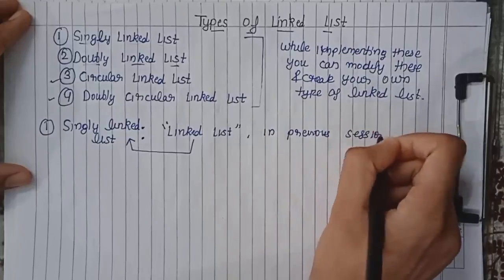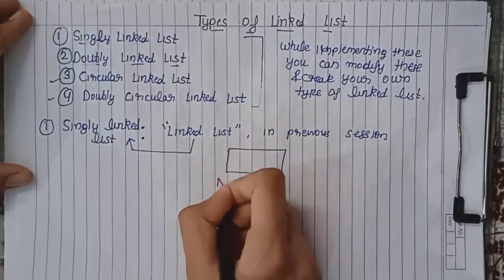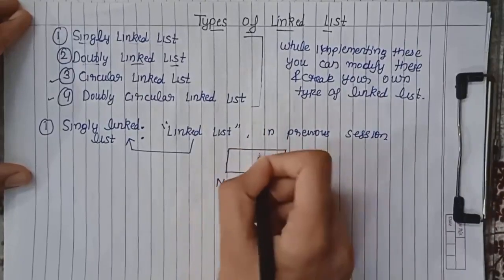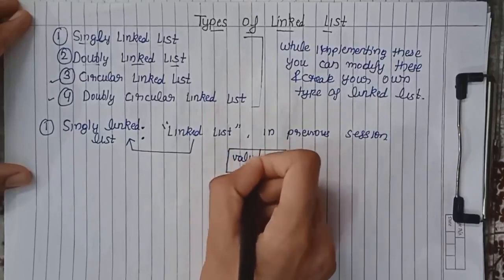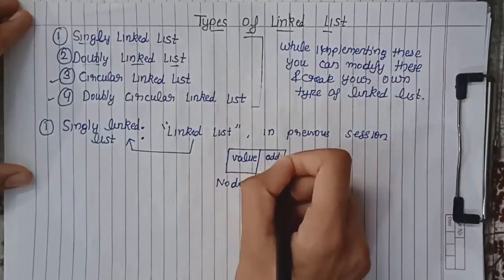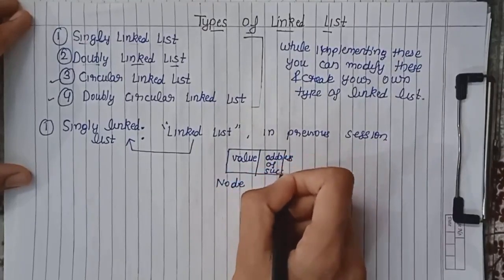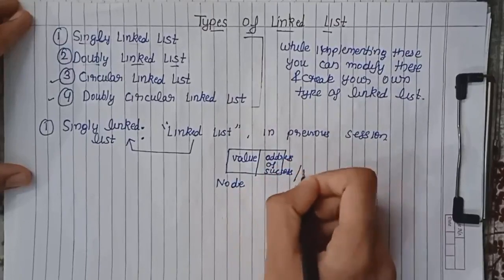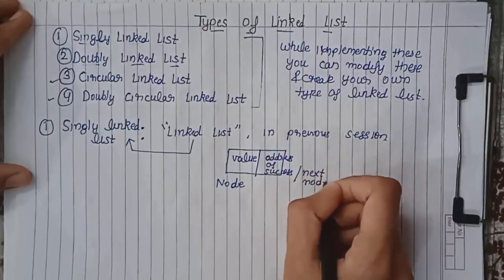The singly linked list has nodes which have two boxes. The first one is to store the value, and the second one is to store the address of the successor, or I can say the address of its next node.